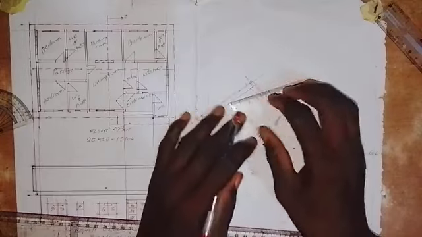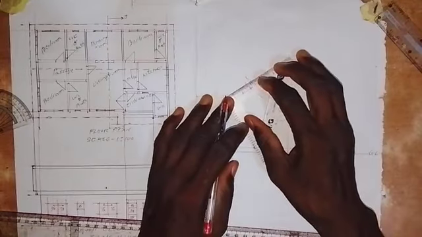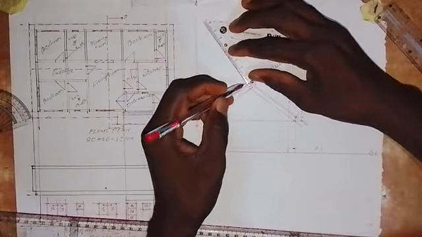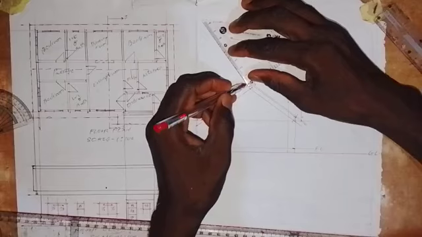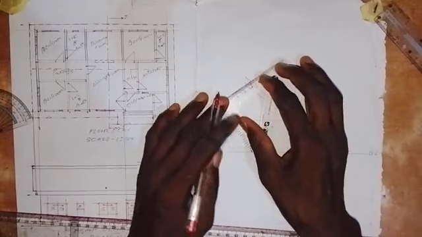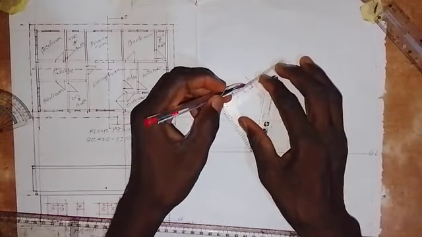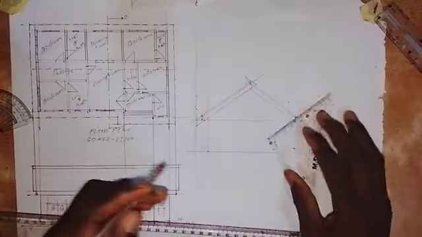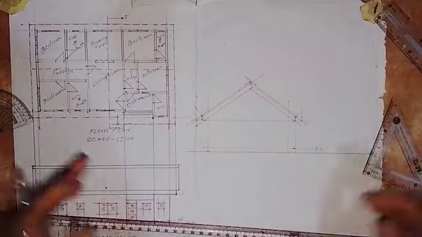It goes this way, and I'll also take 2 millimeters here. So here we have this to be 2 millimeters. I'm going to draw the line like this. All right, so that is the ridge cap. So we have the ridge cap there.